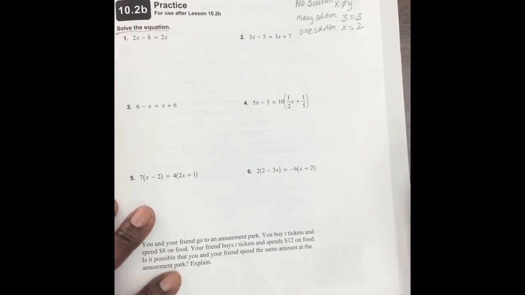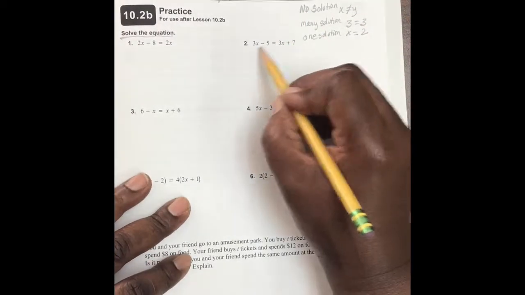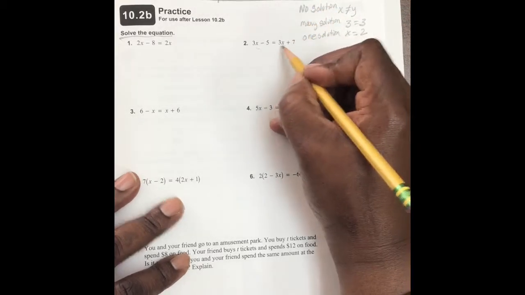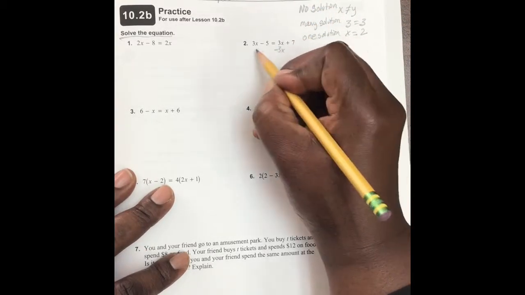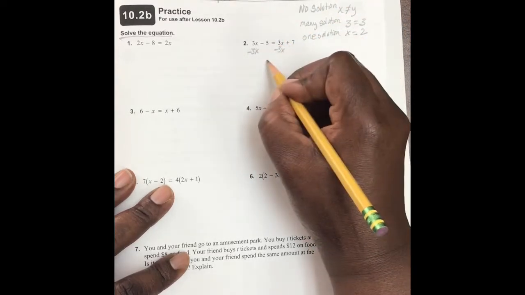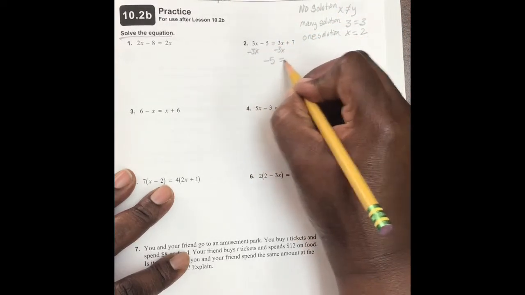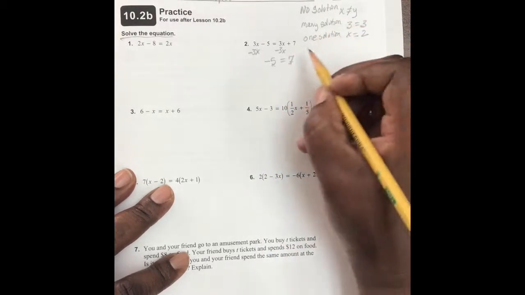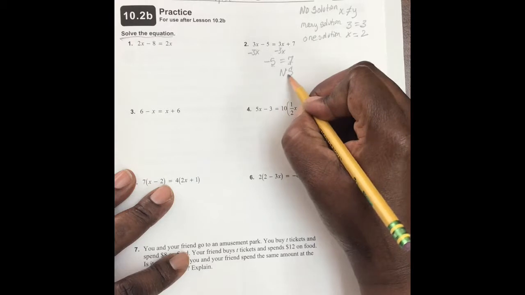Let's take a look. Here we have x on both sides, so we're going to move this x over. Okay, that's going to leave us with a 0, so that -5 is equal to -7. They do not match, and therefore this is a no solution.